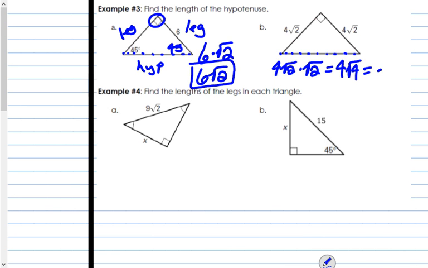Well, what is the square root of 4? 2. So the square root of 4 is actually 2, so it becomes 4 times 2. Well, what is 4 times 2? 8. So the final answer is 8. The square root of a number times itself is just that number. So if you want to skip from this step to this step, you can. The square root of 2 times the square root of 2 is the number 2. So 4 times 2 is 8. So we multiplied all the legs by the square root of 2 to find the hypotenuse.